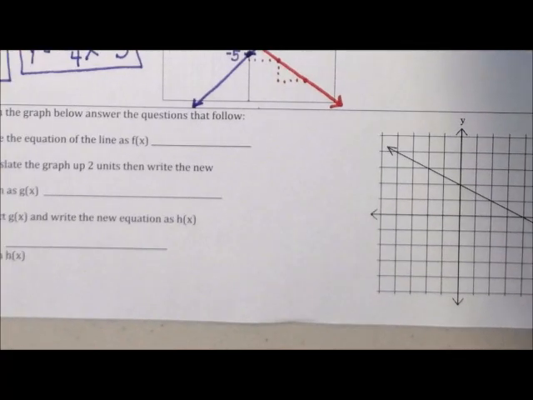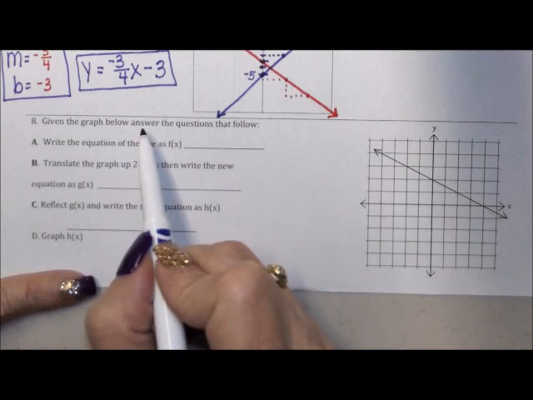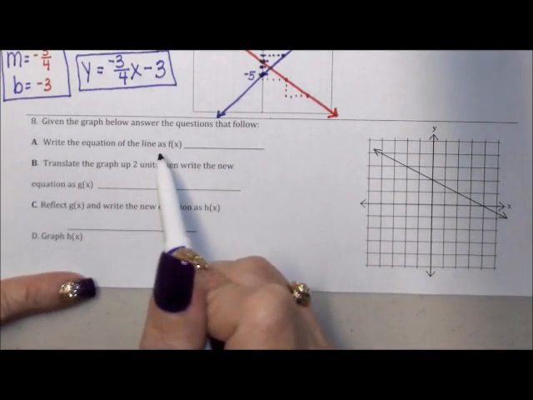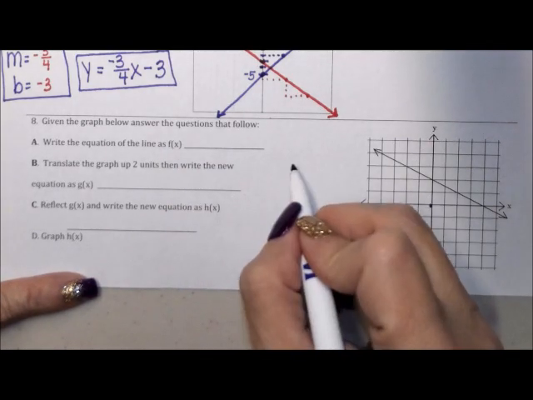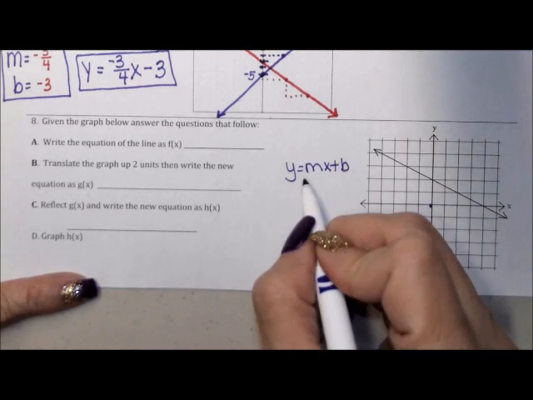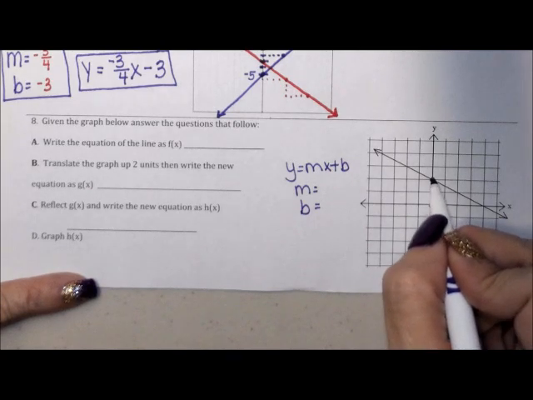All right, here we go. Given the graph below, answer the questions that follow. Write the equation of the line as f of x. Okay, so here's my origin. So y equals mx plus b. What is the m and what is the b? 1, 2. Okay, b is pretty easy.